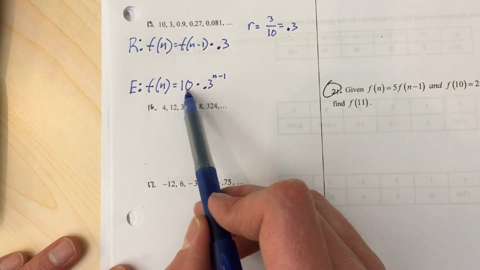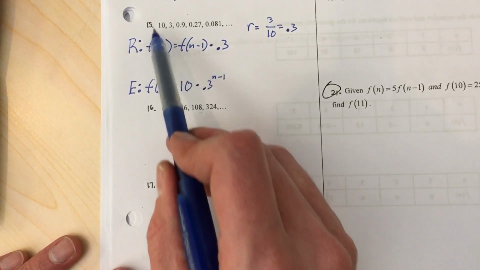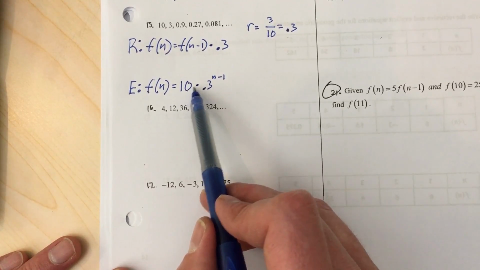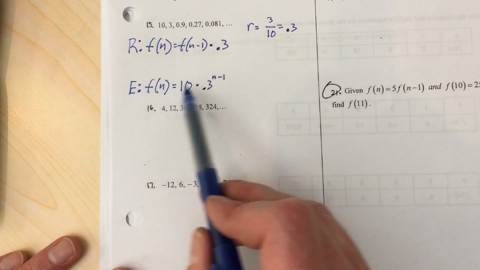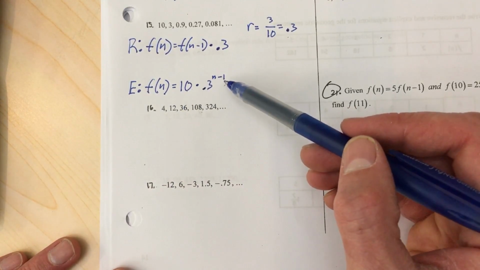This one has something a little different. You've got the starting point of 10 here times our common ratio to the n minus 1. And I do talk about this in the video, so make sure you go back to the video and check it out.